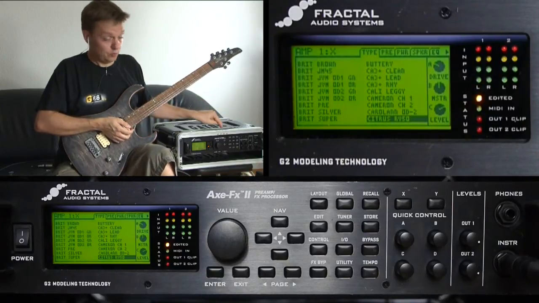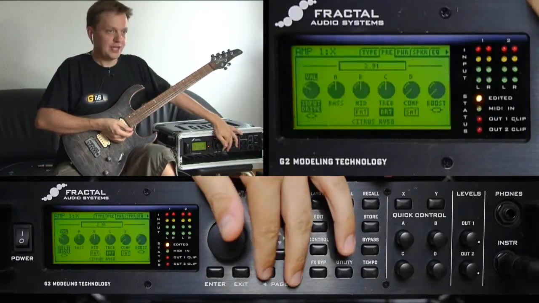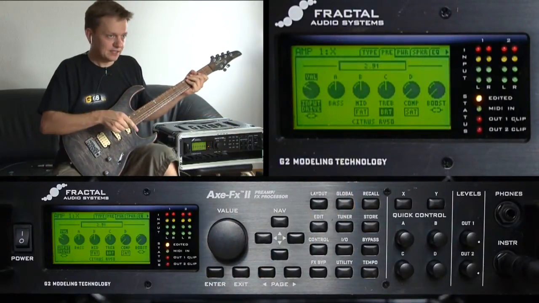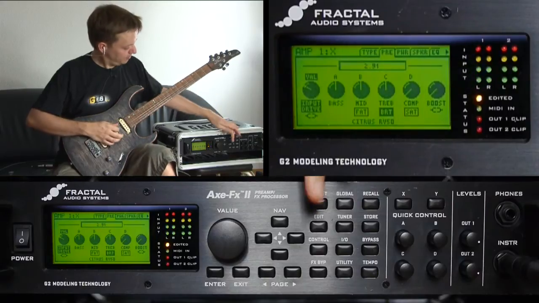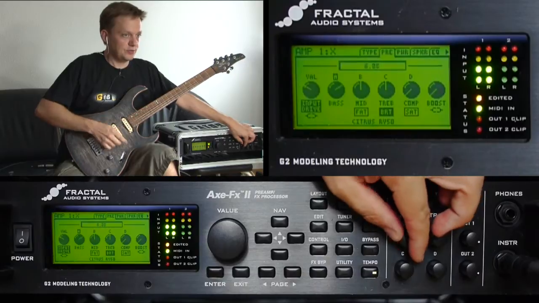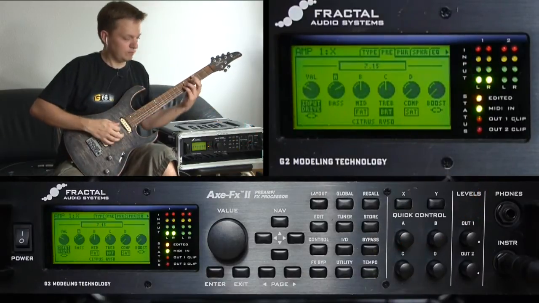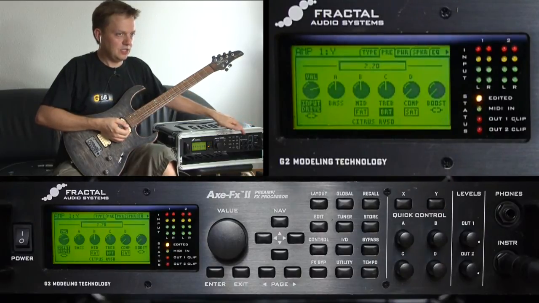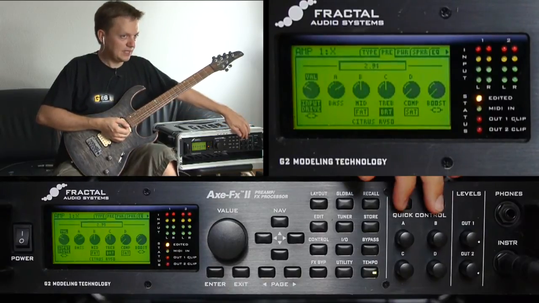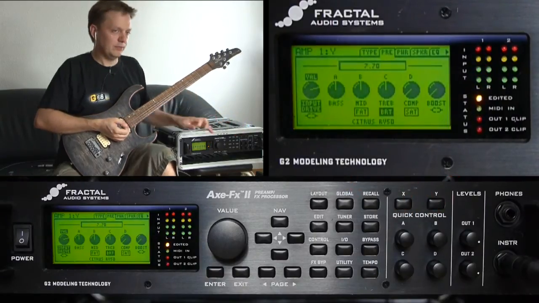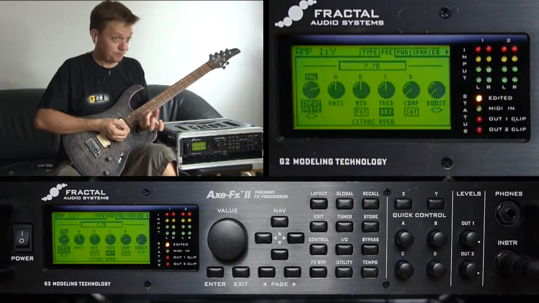That's not all I can do. I can now change every parameter independently for the X and for the Y settings. So maybe for example, I will adjust the bass on the clean sound, make it a little more. And if I switch to Y, you see, it's still in the middle. X, it's there, and Y, it's in the middle. So every parameter I can change.